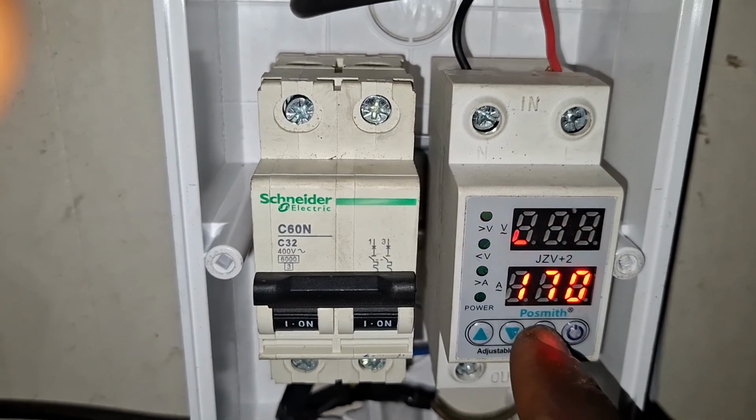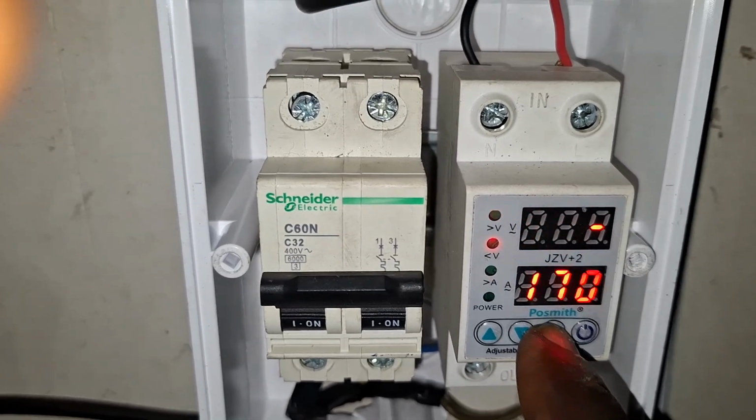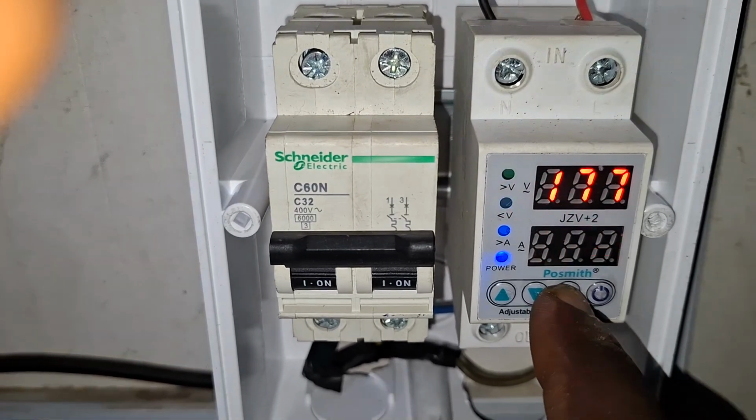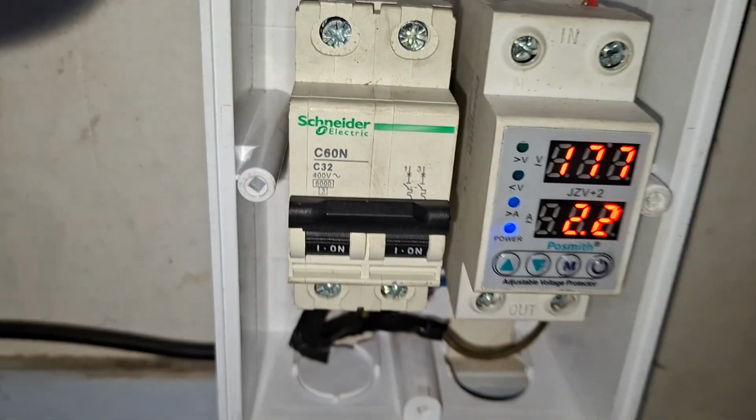It has come back. So this is my 170. I will press it for 5 to 10 seconds. You will see that it will come up again. Wow, you can see that the light has come up again. You can see our light as well has come up again. So this is how to set it up.